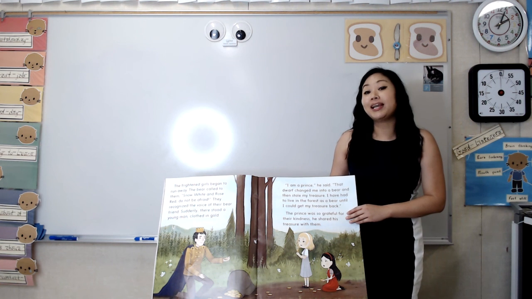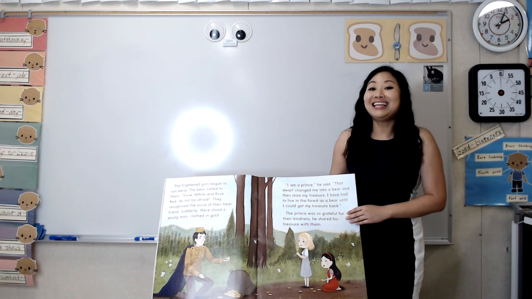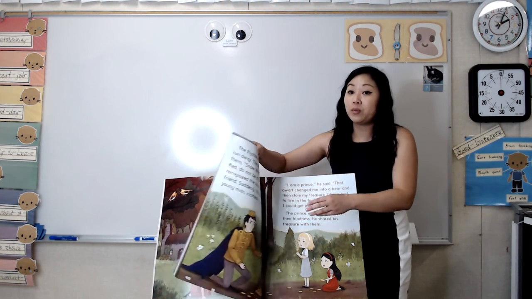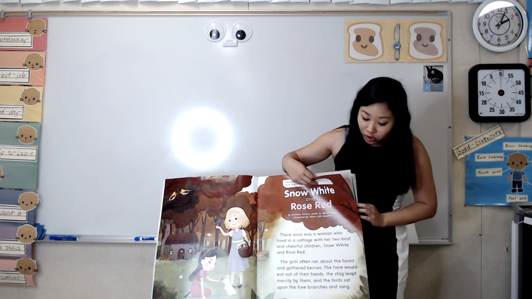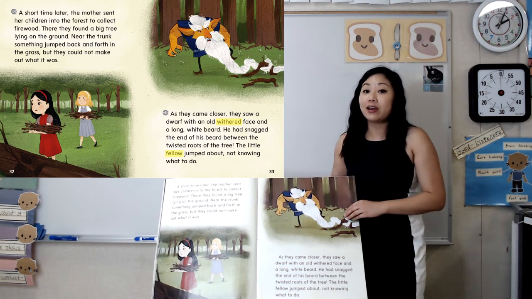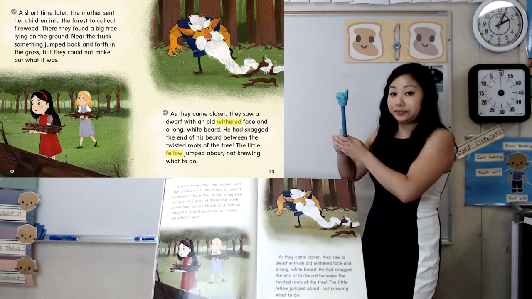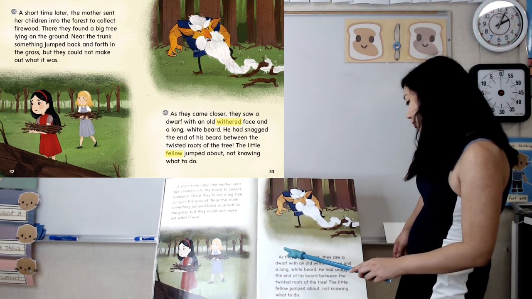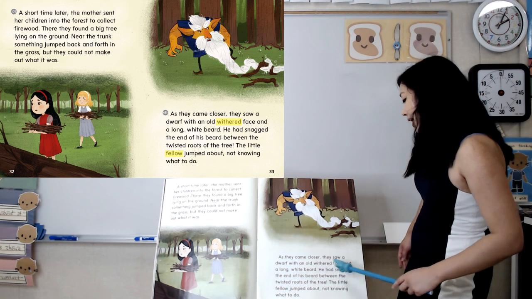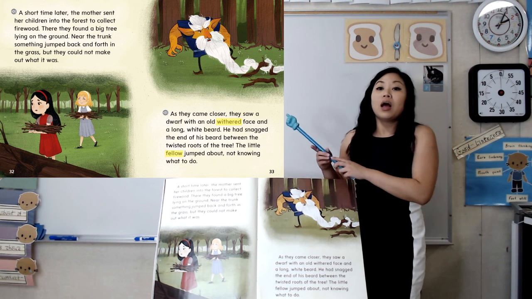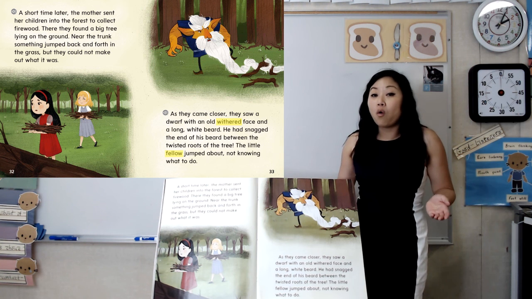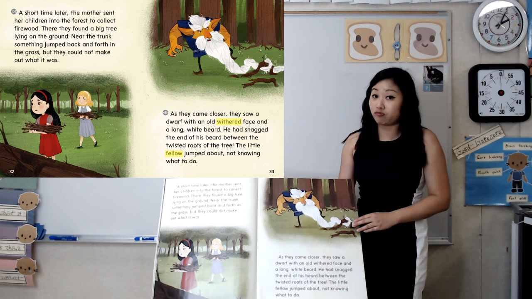Yesterday, we looked at how stories can help us learn and understand new words. Let's look at some other new words. The word withered is a form of wither, which means to dry up. We're going to turn to page 33 and see what helps us understand that withered might mean wrinkled. As they came closer, they saw a dwarf with an old, withered face and a long white beard. So I might look at the picture and look at his face and the words, and it says he had an old, withered face. That probably means wrinkled.